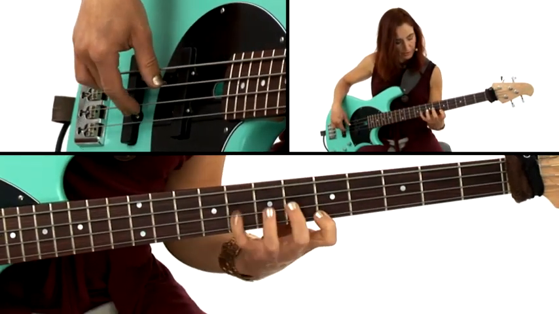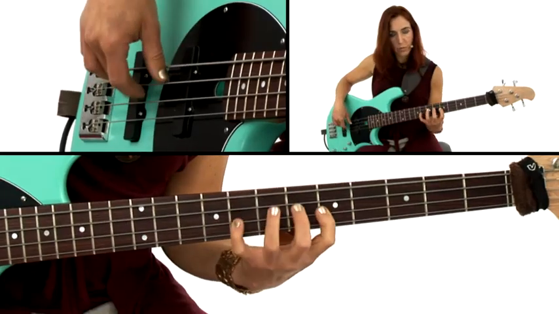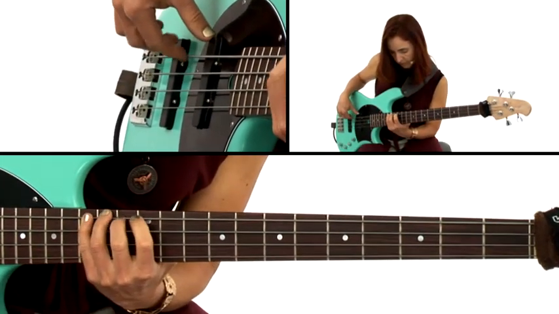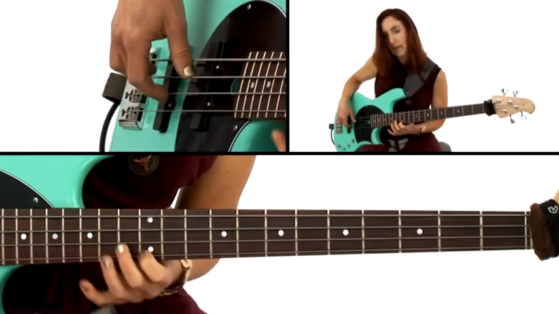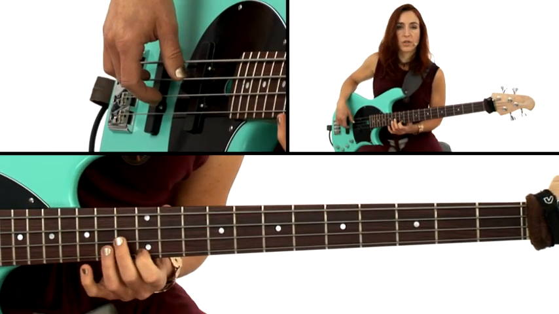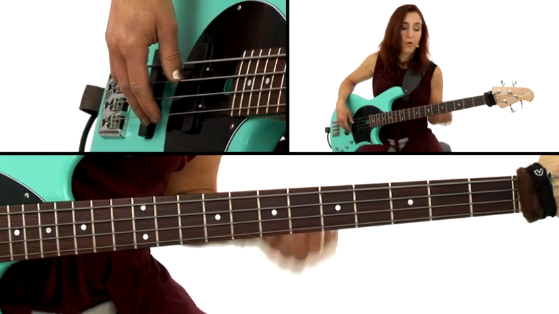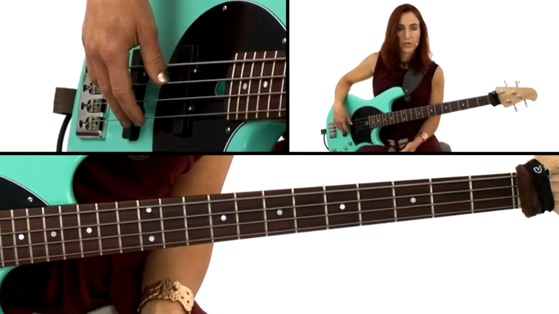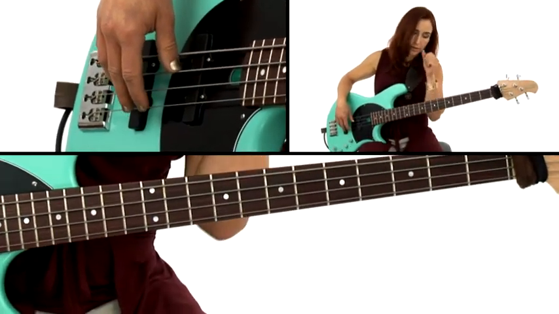How about up here? Oh, that's pattern 1, right? How about up here? That gives you little box, big box. So the 1st finger for minor works every time on every string. So a great finger to think about when you need to go to minor.